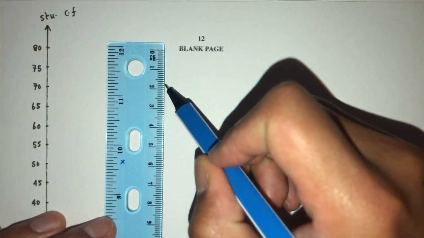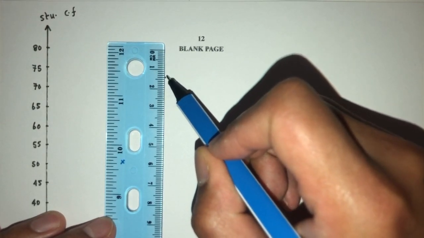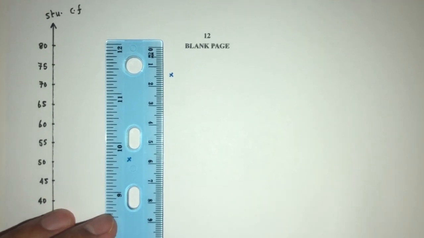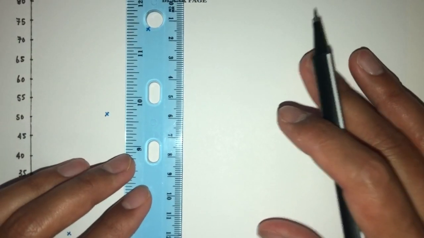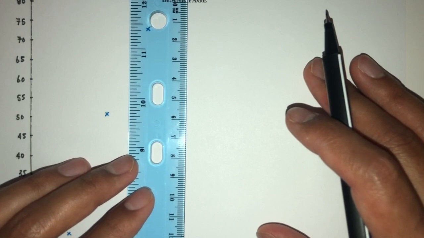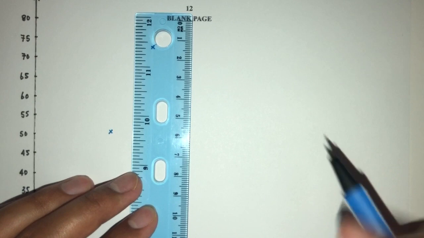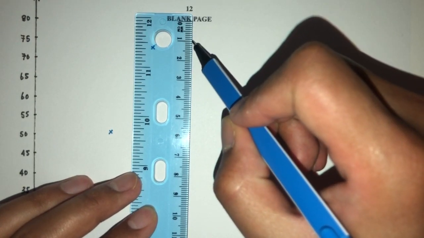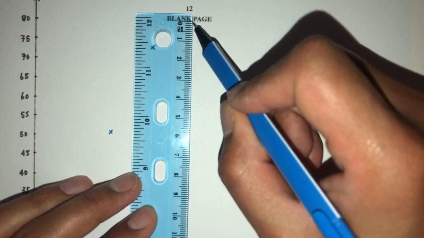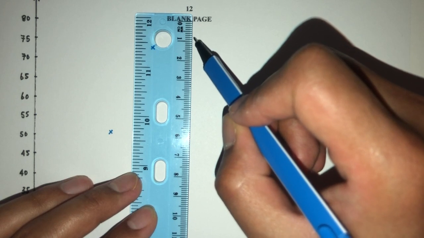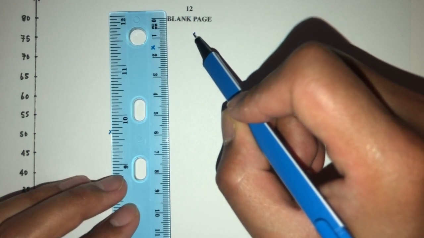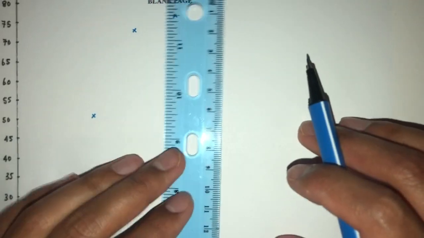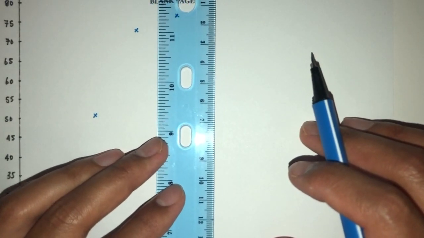70, 71, 2, 3. Then we have 8 will be 78. 78. That will be somewhere over here. 75. 76, 78. And then finally, 10 will be the value of 80.